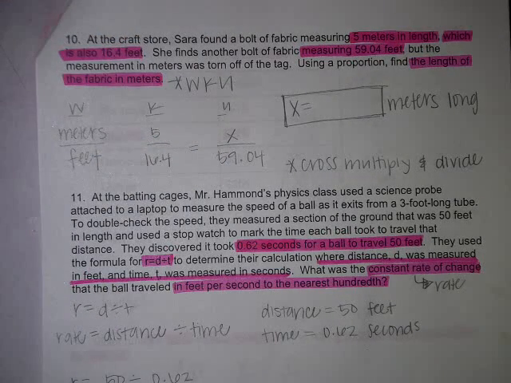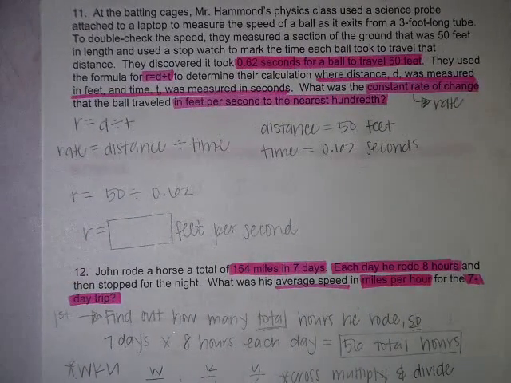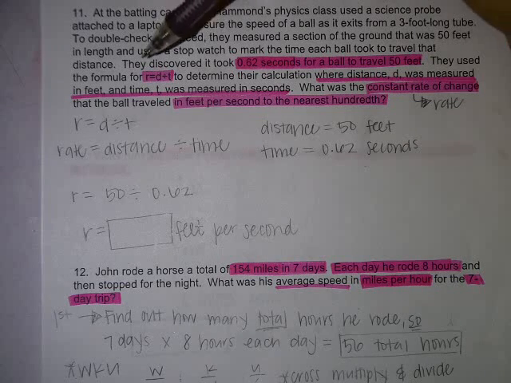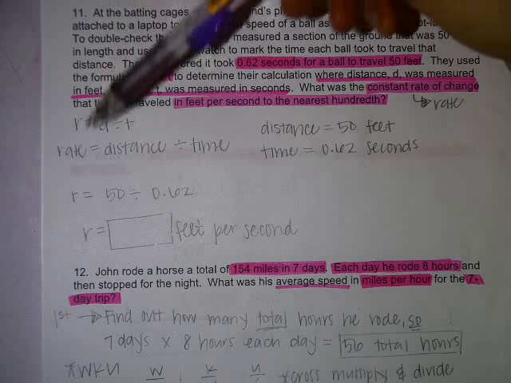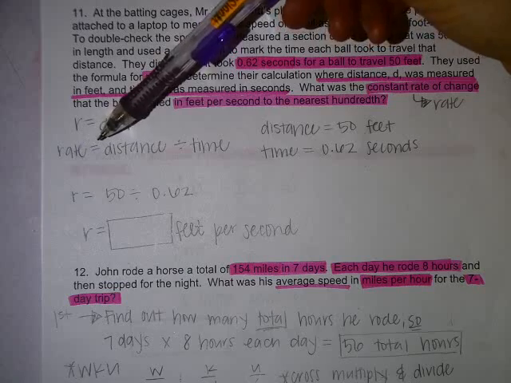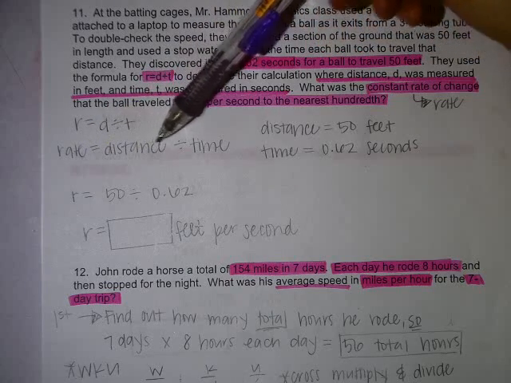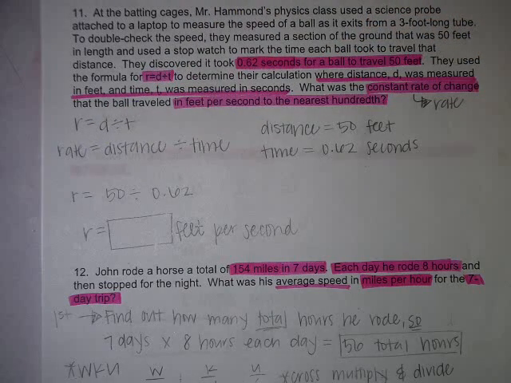Okay, this one, you have to promise me you will not get scared when you read this whole paragraph. Really, it's a very simple problem because they tell you this formula, R equals D divided by T, which I've written out for you, just means rate. The rate of something equals the distance divided by the time it takes to go that distance.